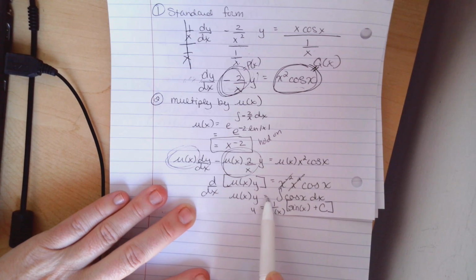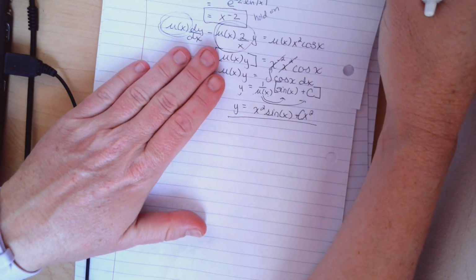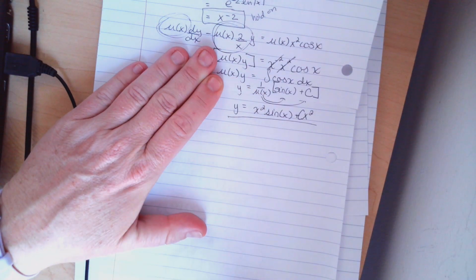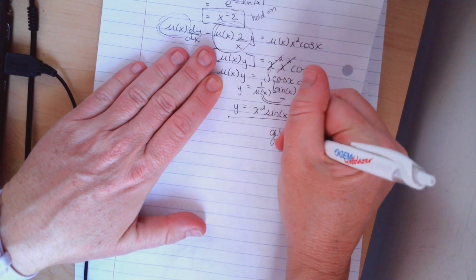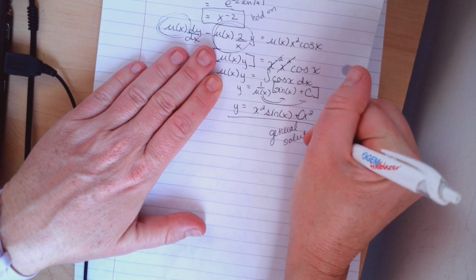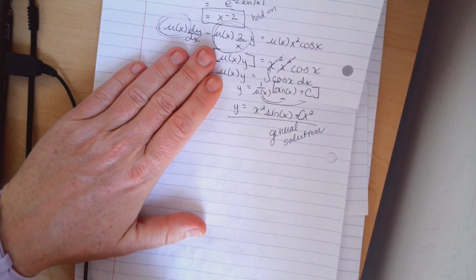Now that I have this, I can separate. We took the integral of both sides here, get this out. You have your integral, and then you divide by u(x) here. And then we finished it up. Let's see if I can line this back up here. We distributed this out, and this is a general solution. How do I know it's a general solution? This has a c in it, and we can solve for values of c.